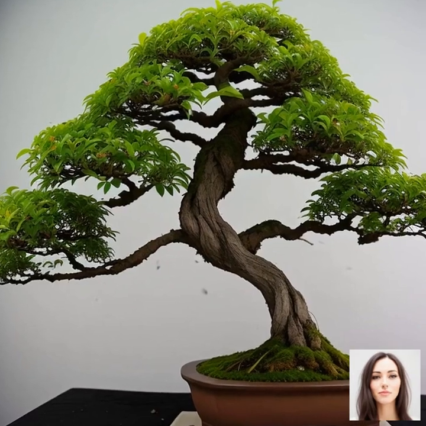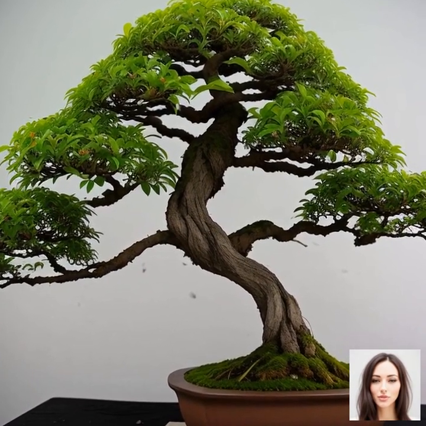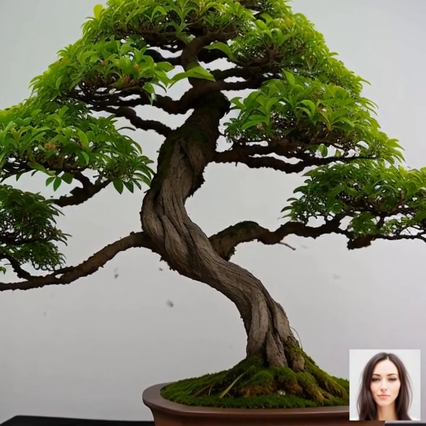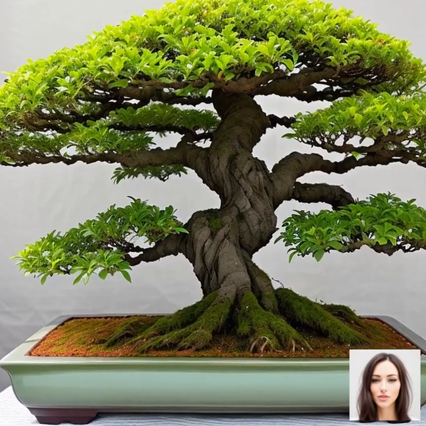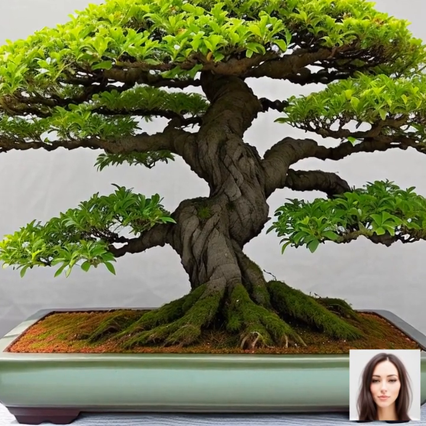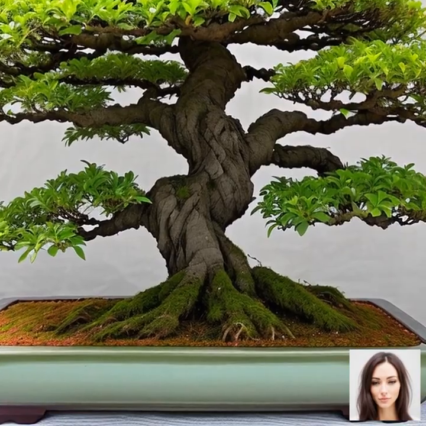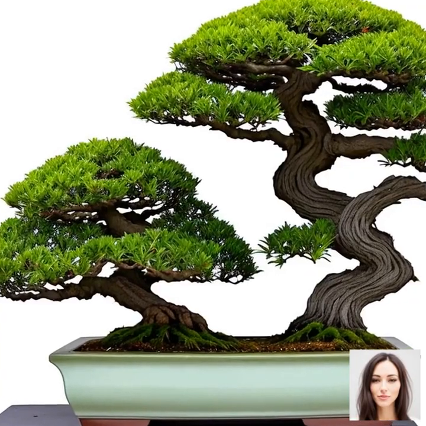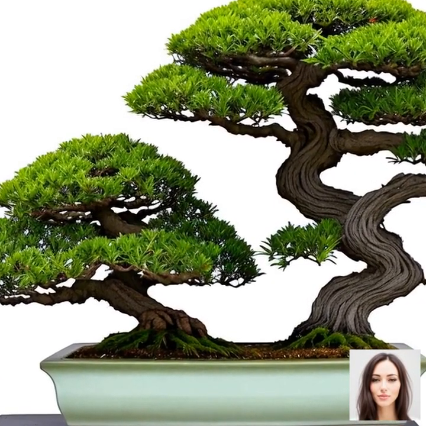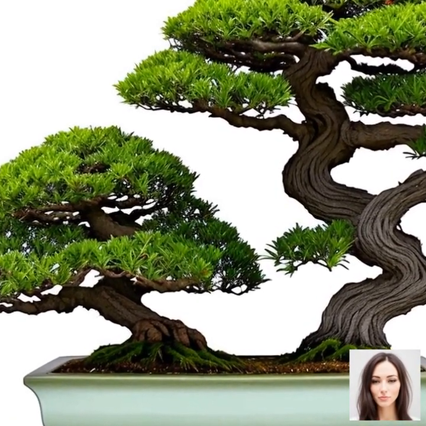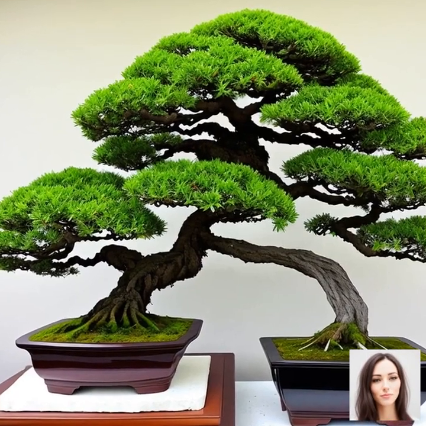2. Color and texture. Choose companion plants with colors and textures that complement the main bonsai tree. This can create a harmonious and visually pleasing display. For example, if the bonsai tree has dark, glossy leaves, a companion plant with lighter, matte foliage can add contrast and variety.